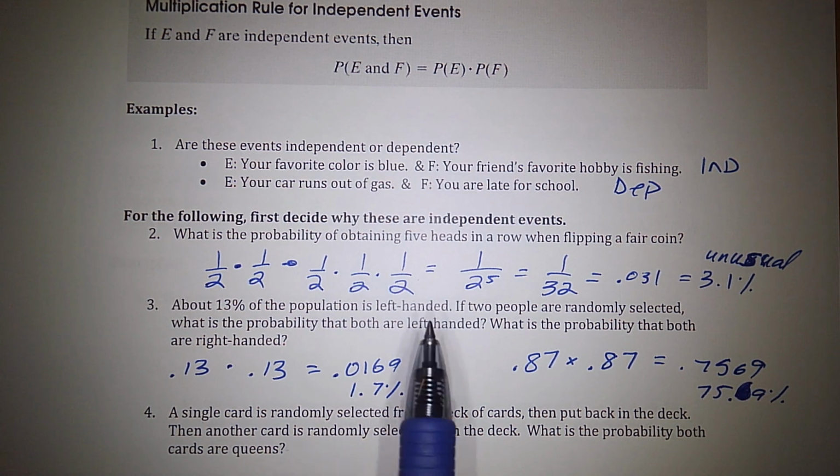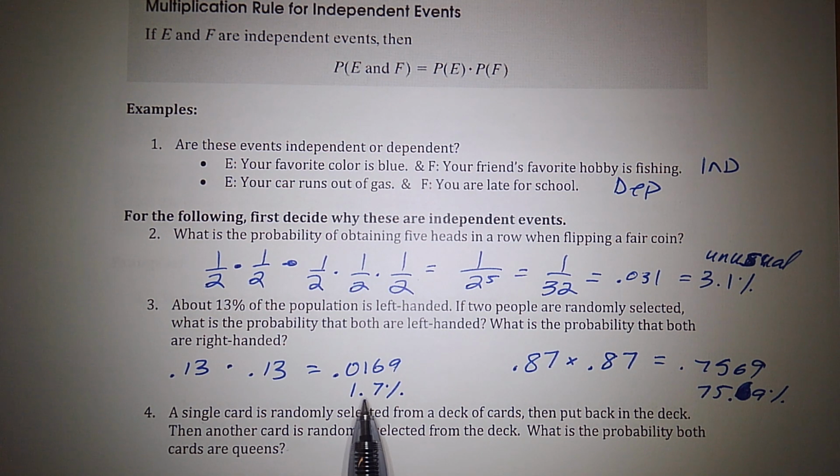Now you might be asking yourself, why don't these two numbers add up to 100%? Remember, I have this hat of 330 million people in the United States. There's an almost 2% chance of selecting 2 left-handed people. There's an almost 76% chance of selecting 2 right-handed people. They clearly don't add up to 100. So what outcomes am I missing?